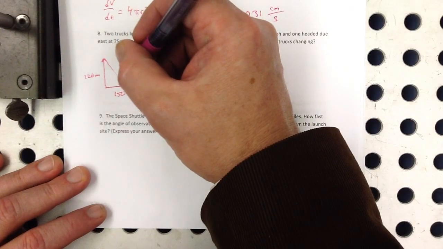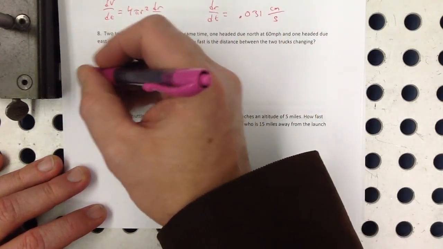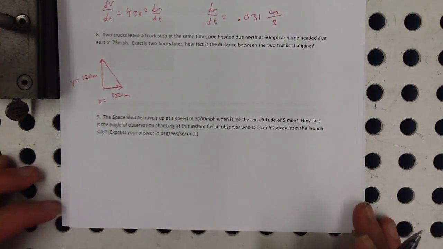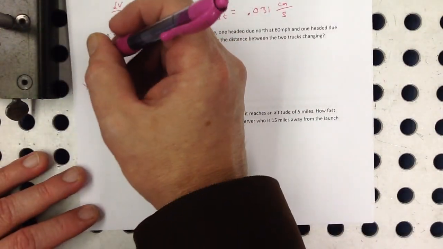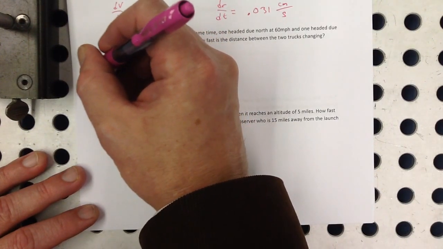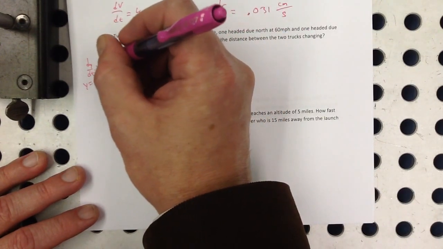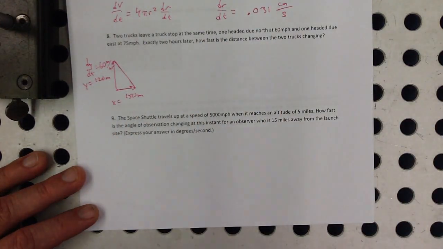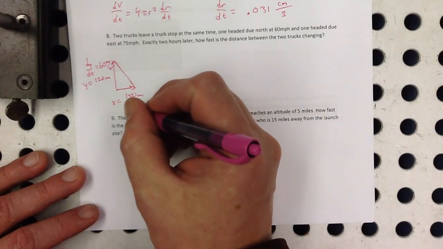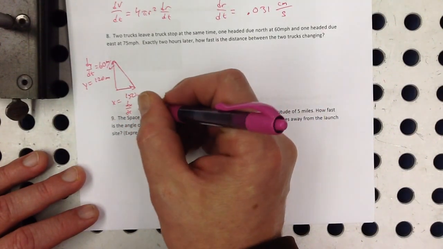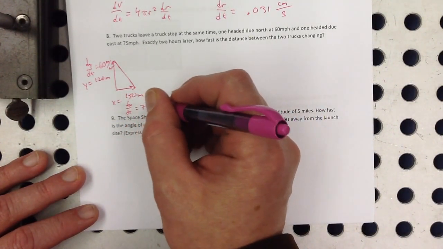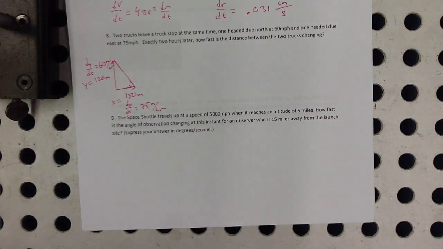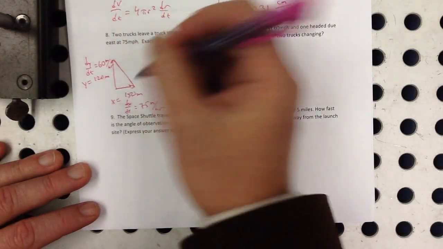Now, that would be this here. Now that's changing. I'm going to call that y, and I'm going to call that x, just because they look vertical and horizontal. You could call them something else if you want. And then this is changing. dy/dt is changing at a rate of 60 miles per hour, and this is changing, dx/dt, at a rate of 75 miles per hour. And then this is whatever that is.